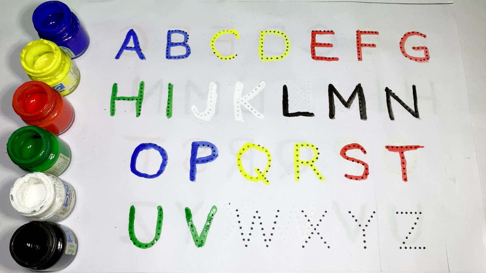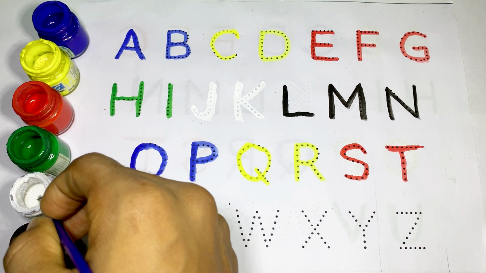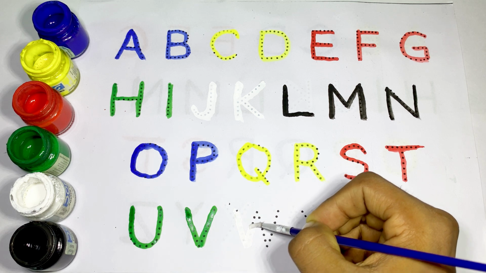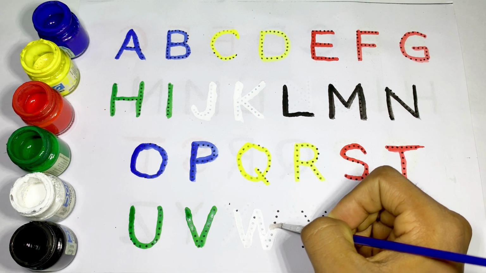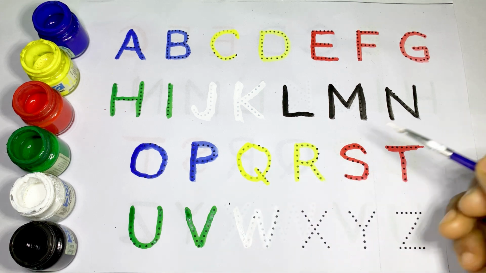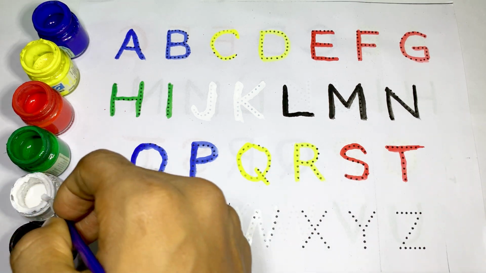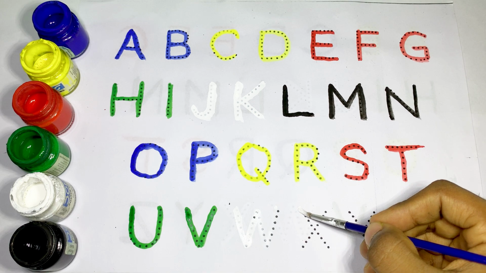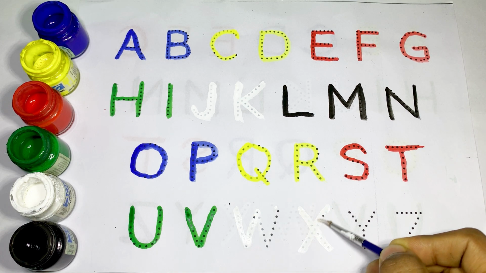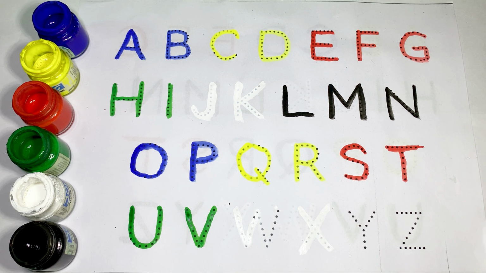Kids, now draw W. W for wallet, W for watch, and use white color. Kids, again use white color and draw X. X for X-ray, X for Xmas tree, the alphabets of X.